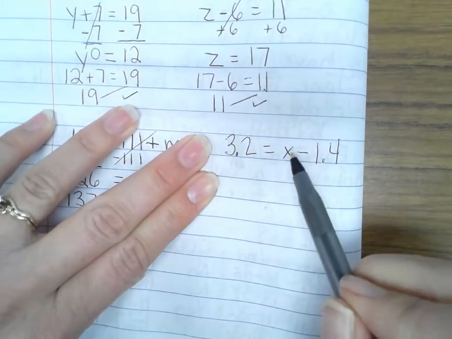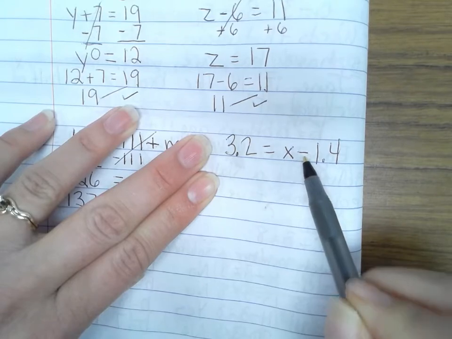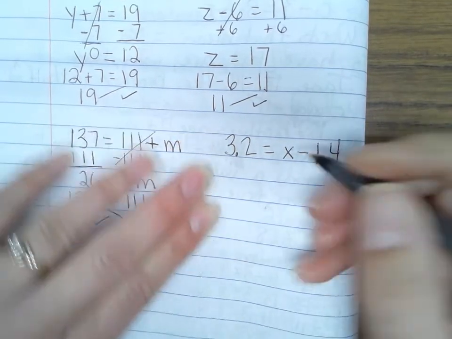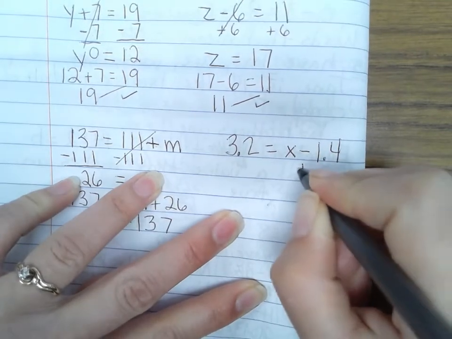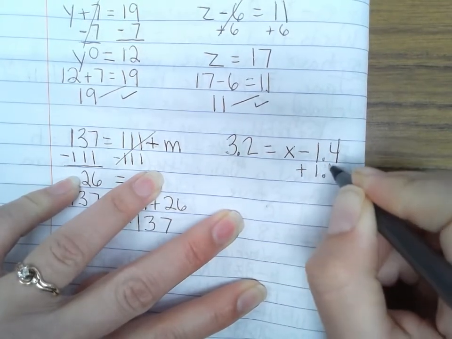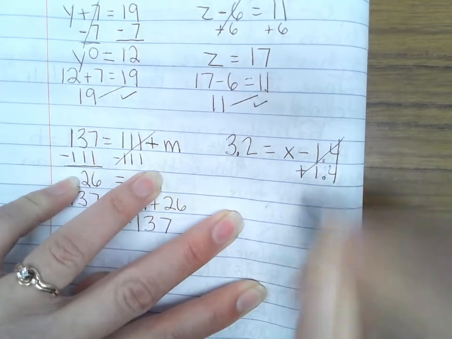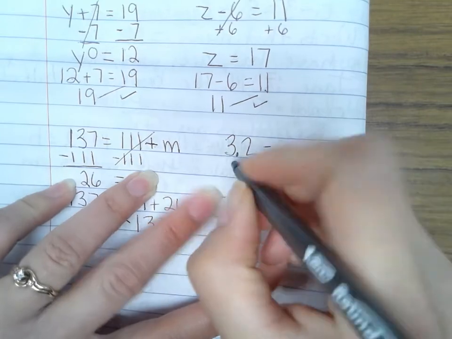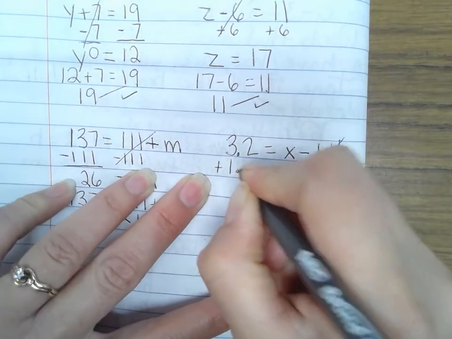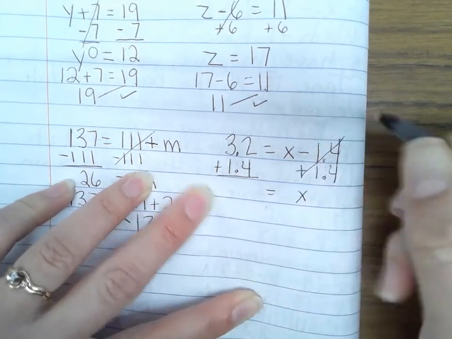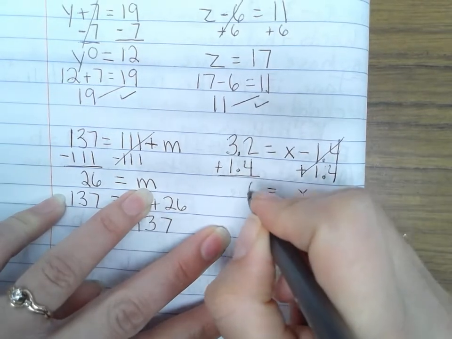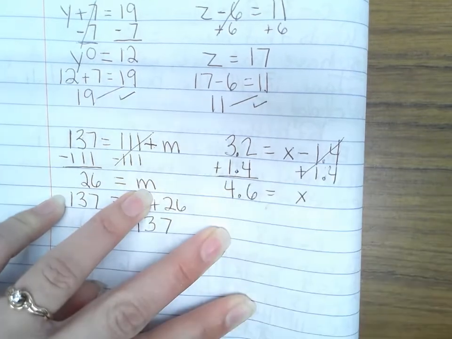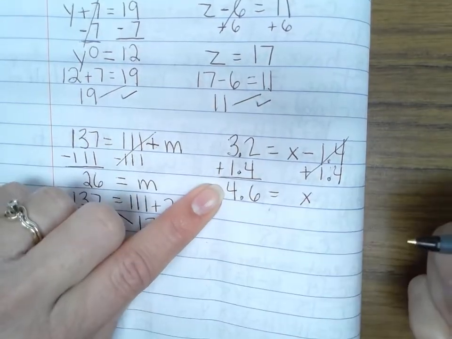So looking at here, find your variable. Identify the operation that you need to undo. I need to undo minusing 1.4. How do I undo minusing 1.4? I'm going to add 1.4. If I add that here, it's going to cancel out and leave me with x on this side. So I need to do the same thing to this side. Add 1.4, so I need to make sure I line up my decimals. 2 plus 4 is 6. Decimal place. 3 plus 1 is 4. So I get x equals 4.6.